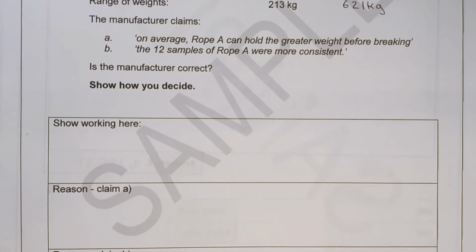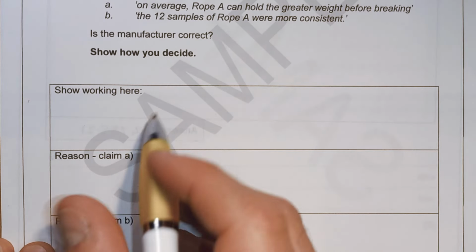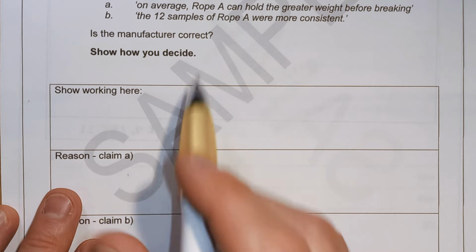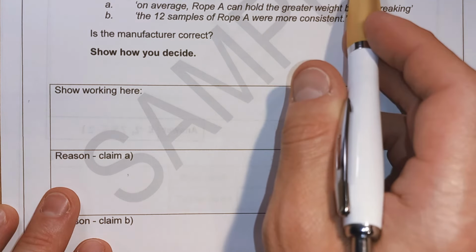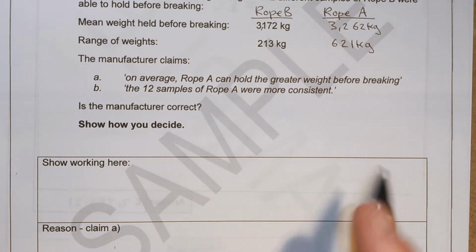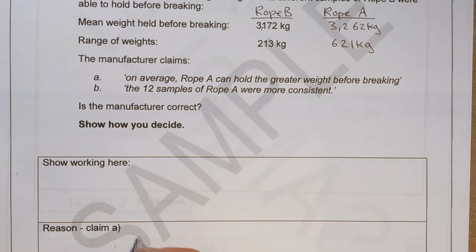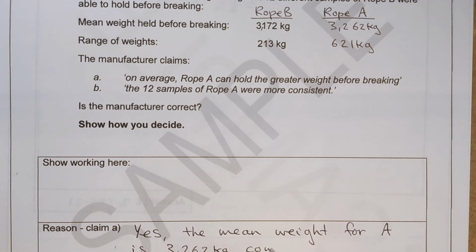Okay, so we've got all of our numbers. We've got to answer whether the manufacturer is correct, and we've got some boxes to put our answers in here. So the workings, well, we've shown the workings above already. Now, claim A. On average, rope A can hold the greater weight before breaking. Well, the mean weight for A, if we look here, yeah, mean of A is bigger than B. So is the manufacturer correct? We can say yes. And if we want to write it out, you can put the mean weight for A is 3,262 kilograms compared with 3,172 kilograms for B.